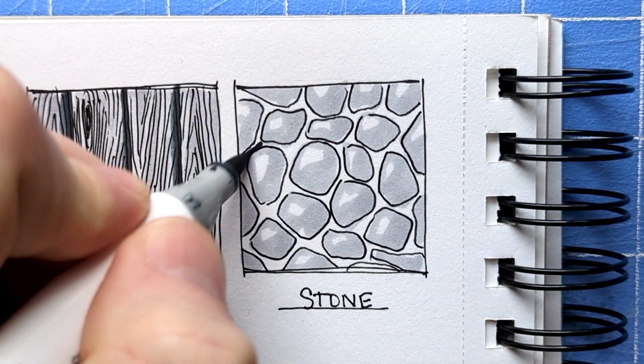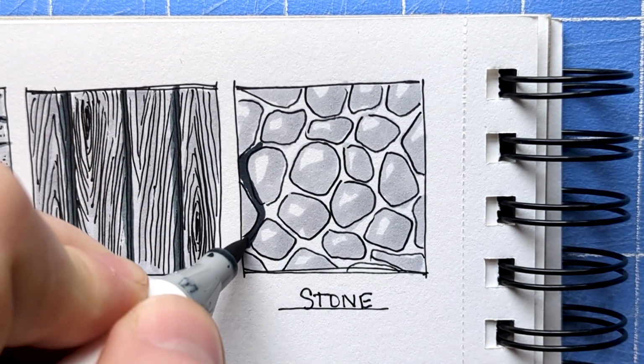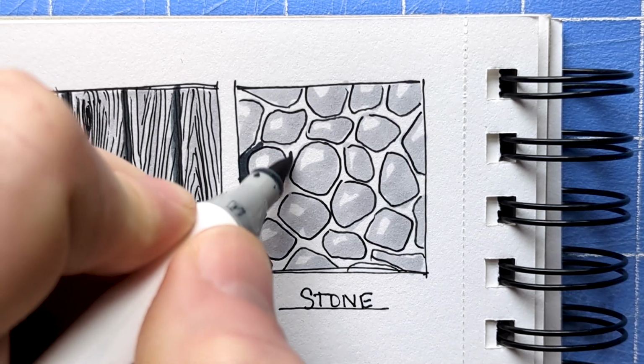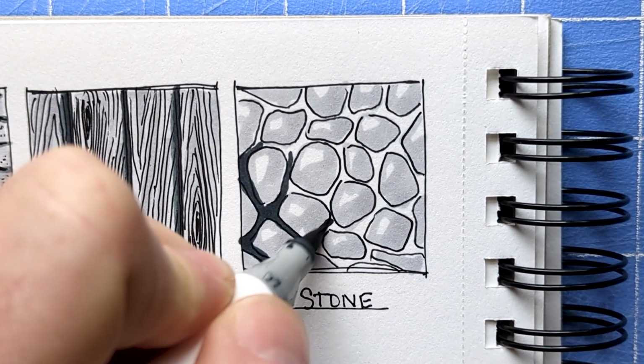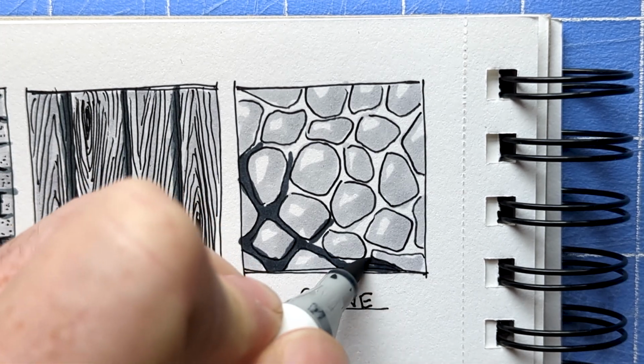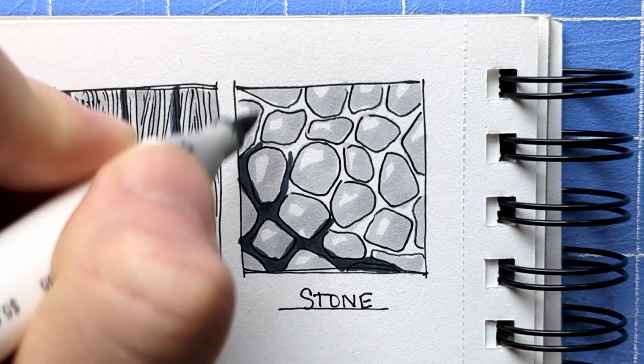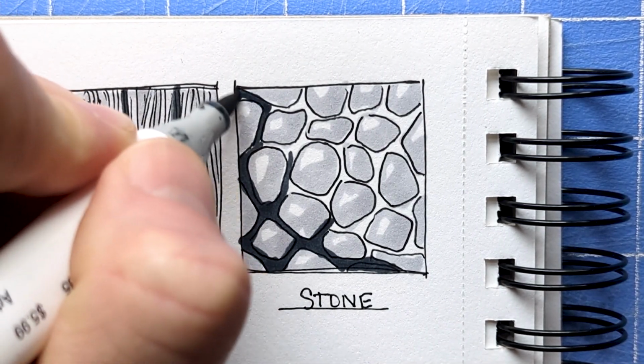There really is no order to what I'm doing now, but I jumped right over to filling in the mortar with the dark color. And what's nice about this approach is that you can be sloppy. It's still going to produce a good-looking effect. After all, nothing in nature is perfect.